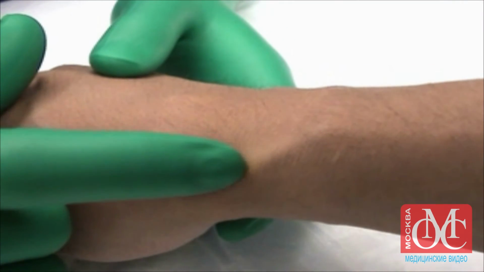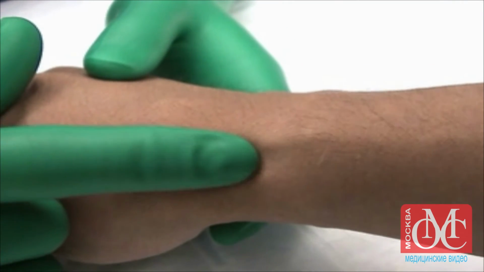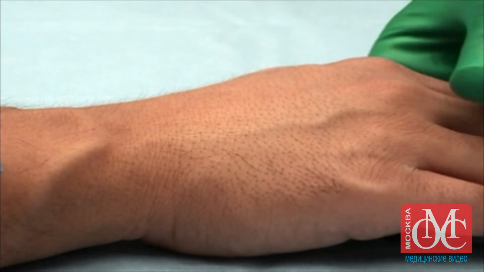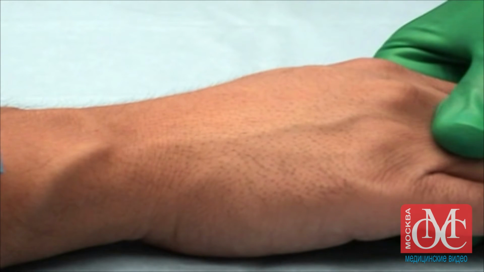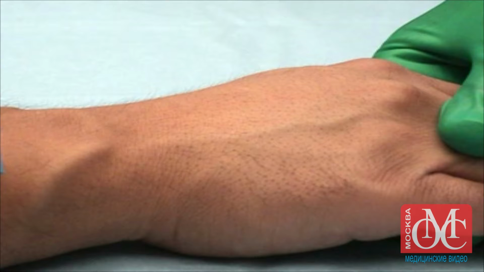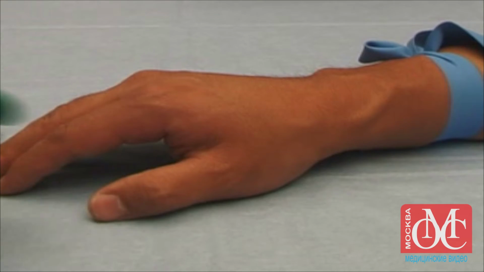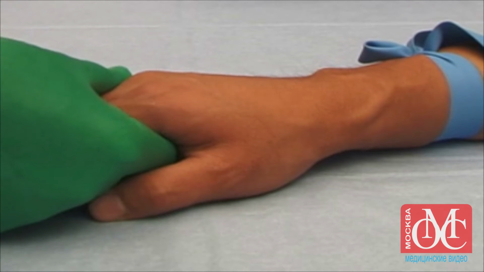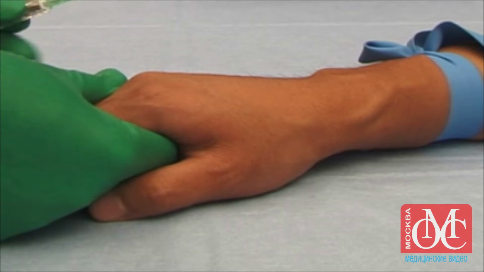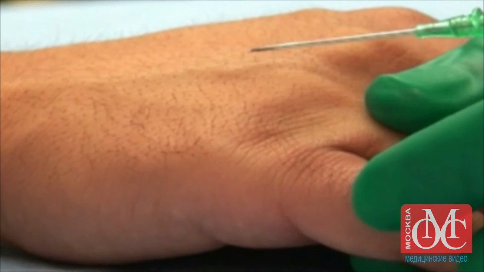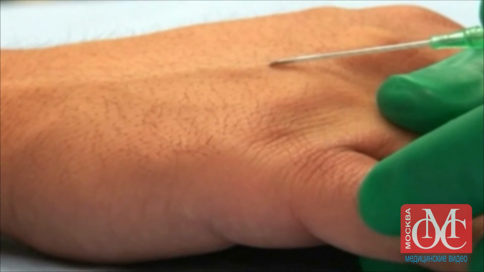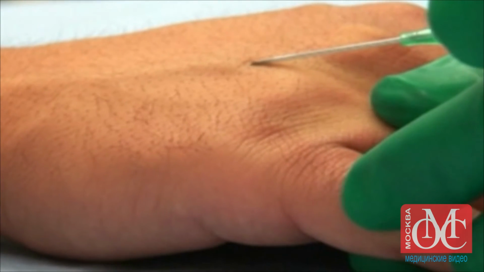Superficial veins are displaced easily and need to be stabilized. Use your non-dominant hand to apply traction to the skin distal to the venipuncture site. If the catheter is placed in the dorsum of the hand, grasp the patient's hand with your non-dominant hand, fingers beneath the palm. Pull downward to flex the wrist, and use your thumb to keep the skin taut.